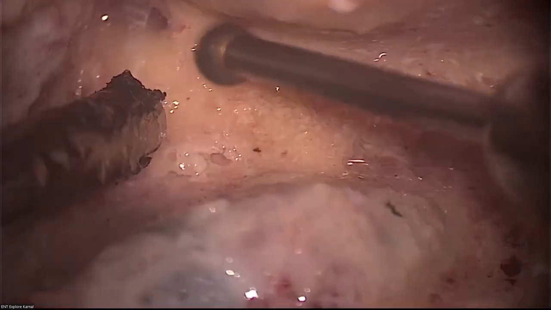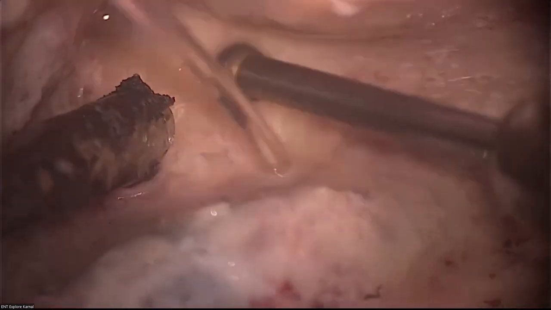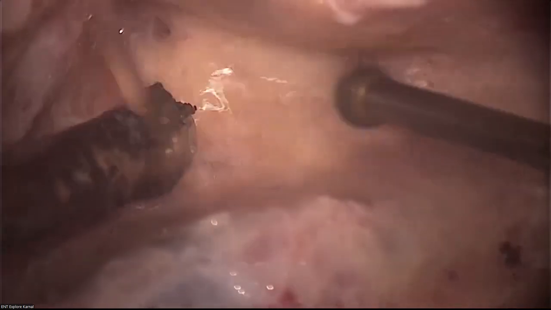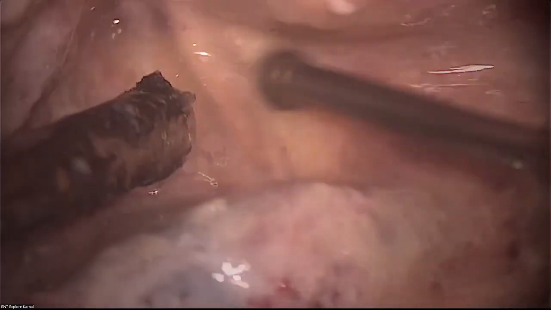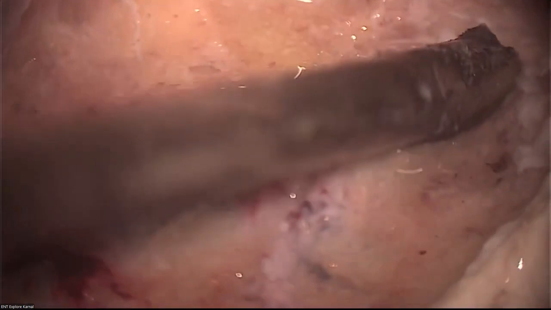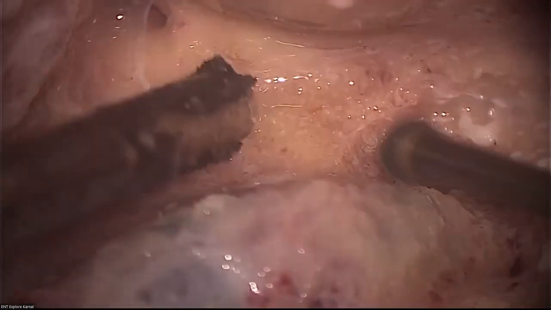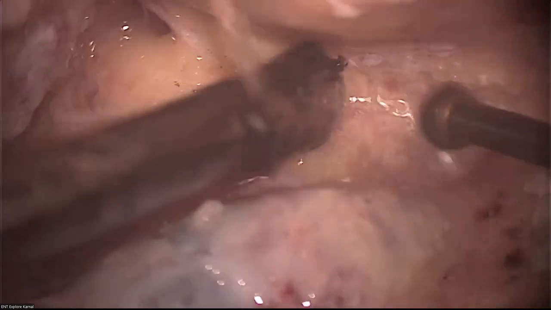Sometimes during this step, the posterior canal wall is more posterior, and the burr may actually hit the posterior canal wall. So what strategy can one use at this point? Canal wall variations you can see from case to case. The curvature of the canal wall may vary case to case.